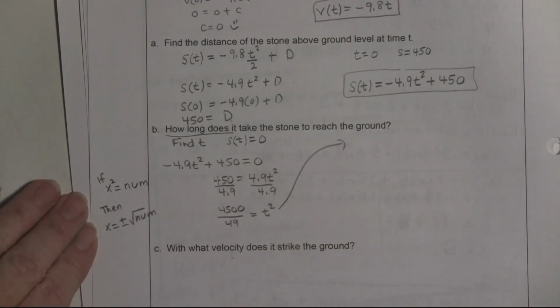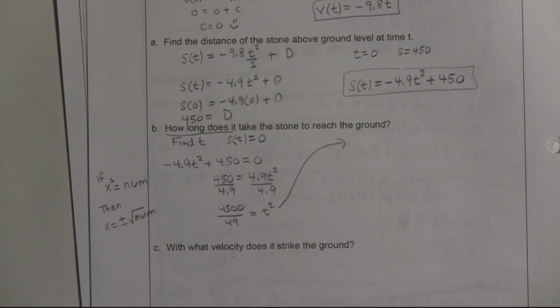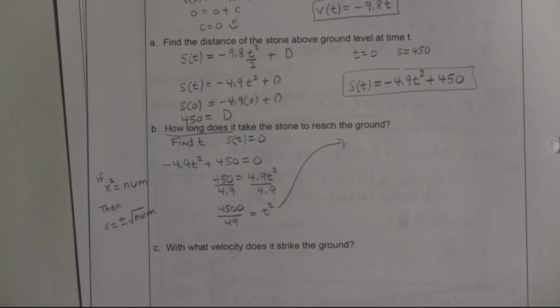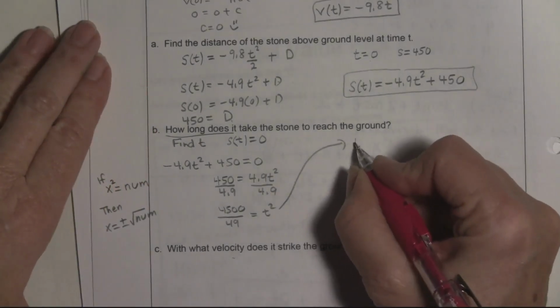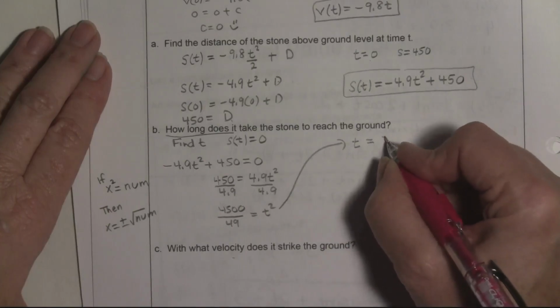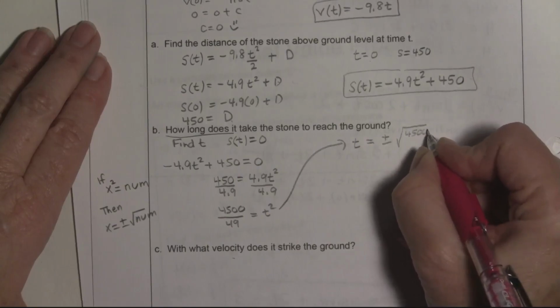They call that the even root property in our textbook, or the square root property in our algebra textbook. So that's what I basically have going here, right? Instead, I have t. So this would say that t equals plus or minus the square root of 4,500 over 49.